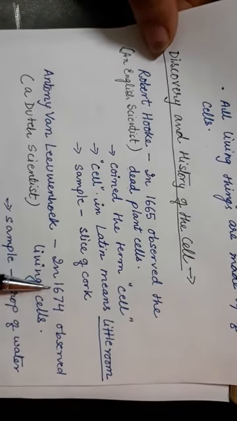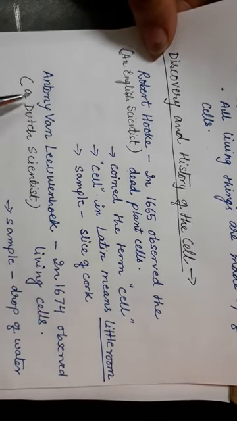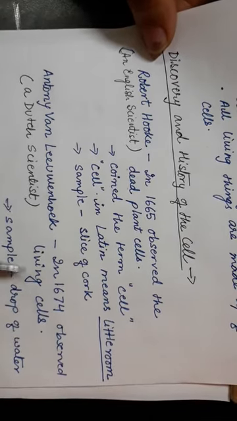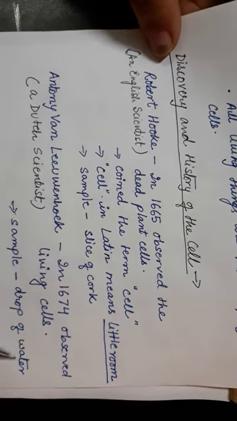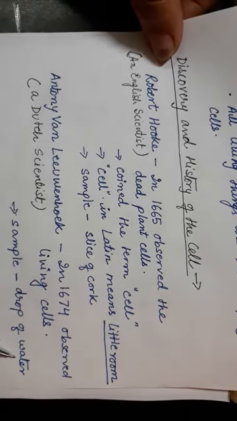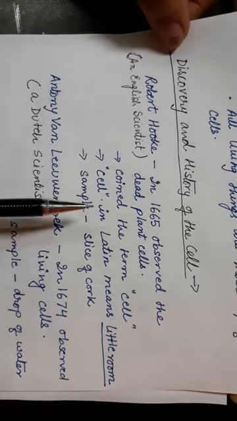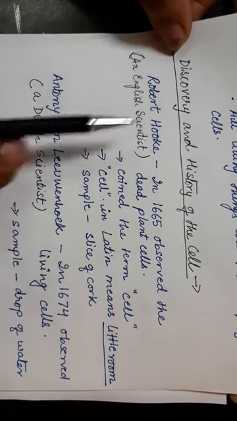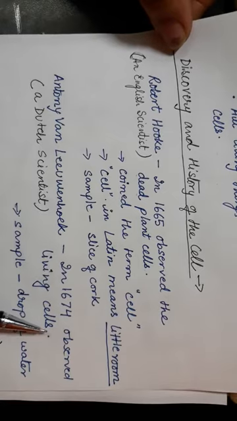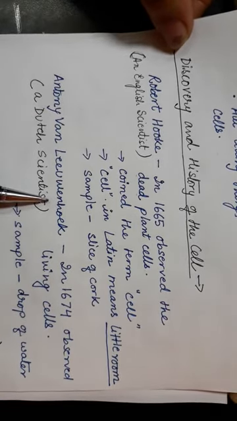In the year 1674, a Dutch scientist, Antony van Leeuwenhoek, observed living cells, and the sample which he took was a drop of water. So the question: the one who observed the dead plant cell was the scientist Robert Hooke, and the one who observed the living cells for the first time was Antony van Leeuwenhoek.